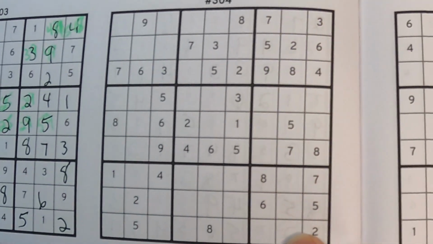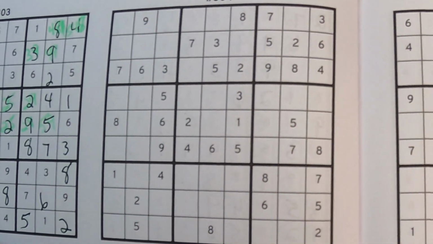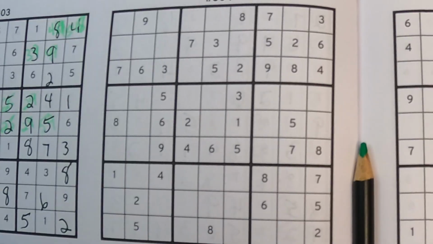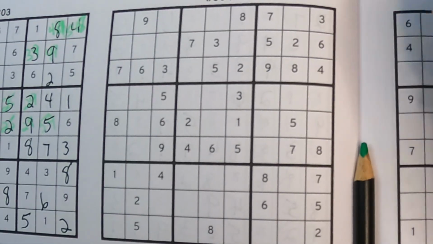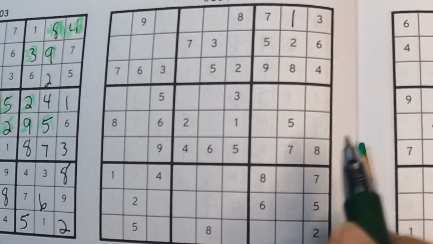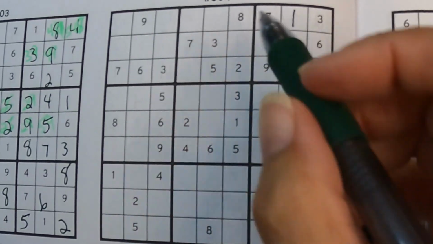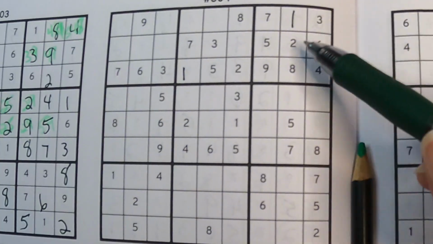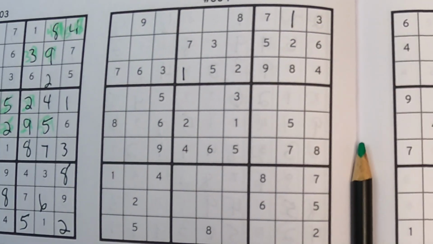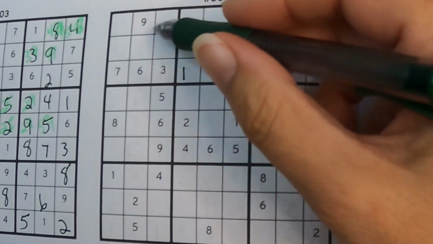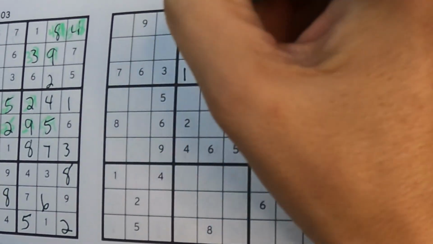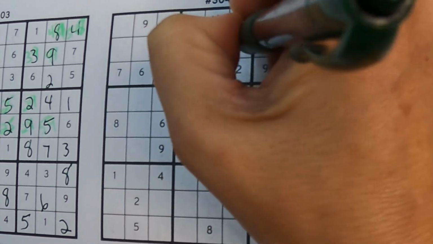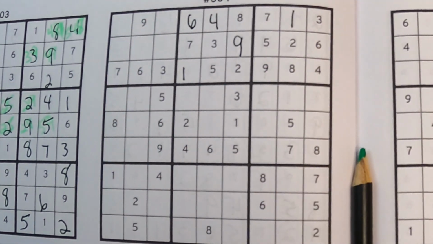Looks like today we're doing puzzle number 304. If we start with this box, we're just missing a 1. And for this row, we're just missing a 1. For this box now, we're missing 4, 6, and 9. We've got a 6 here and a 9 here, so this is our 4. That 9 makes this our 6. 9.